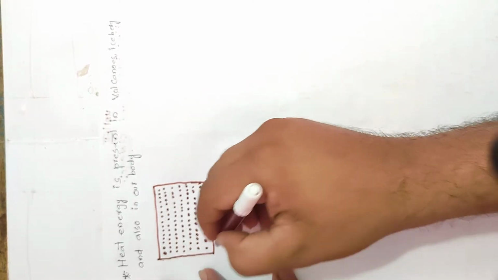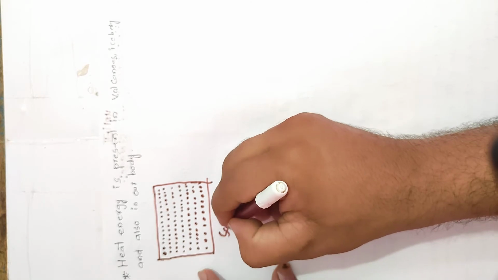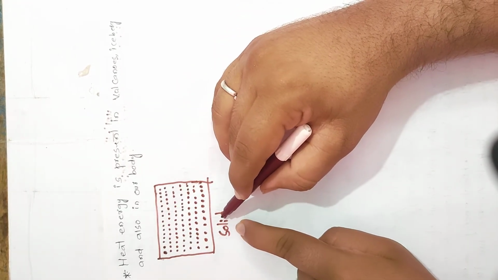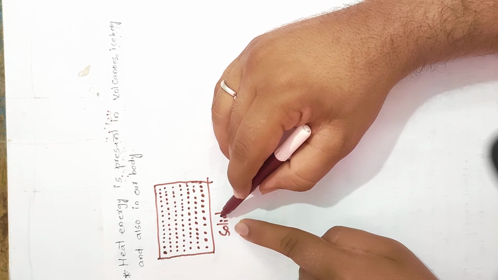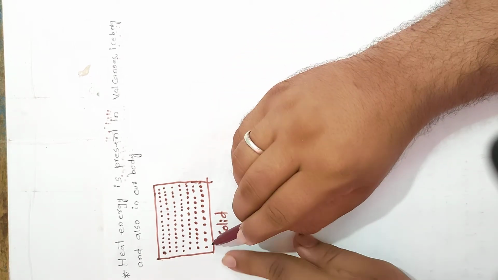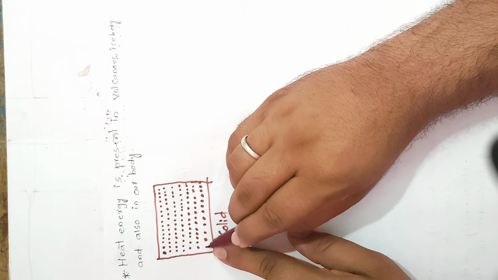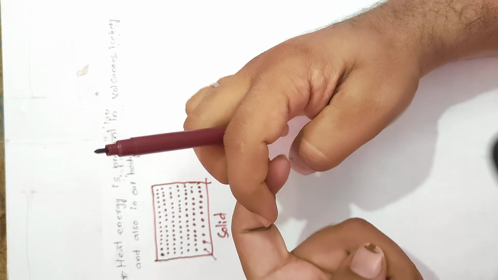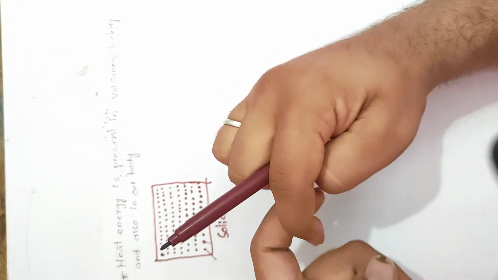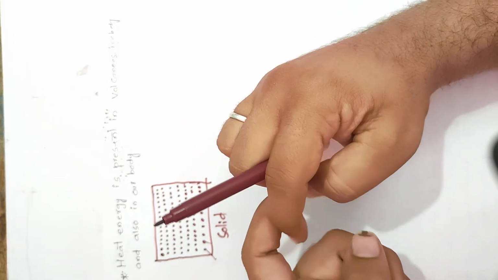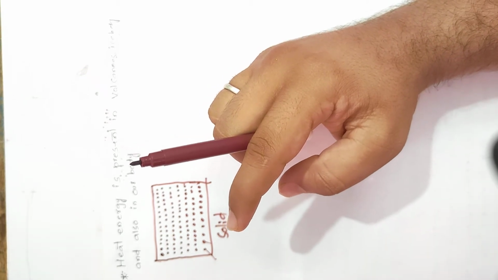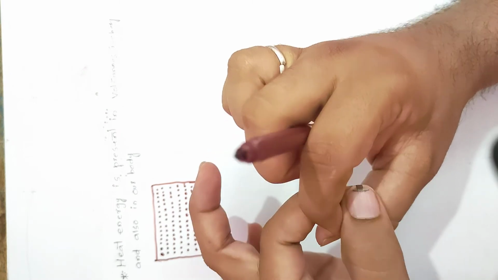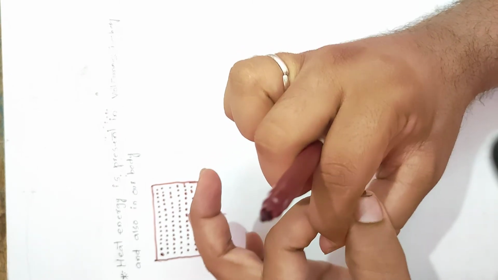Okay, so this figure we can say is a solid figure. What is the meaning of solid here? A solid is one which has a definite shape as well as a definite volume, and the force of attraction between the molecules, this is the first molecule and this is the second molecule, is highly compact in nature. The attraction between the molecules is very high.